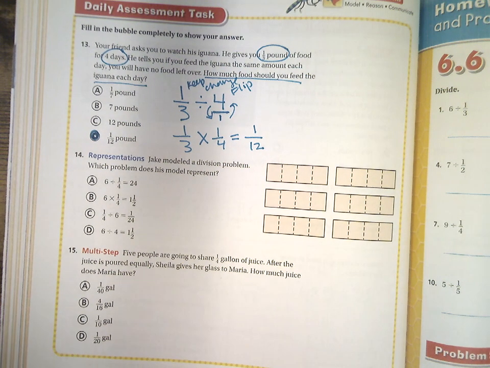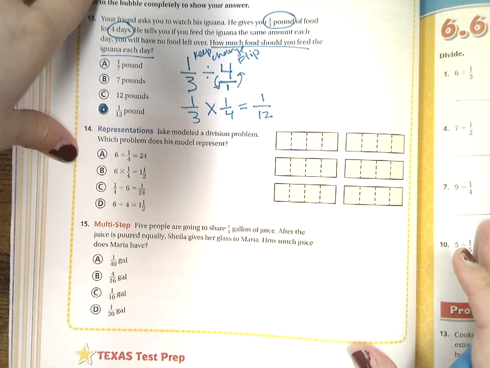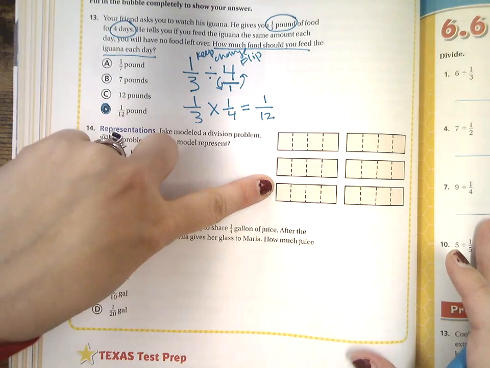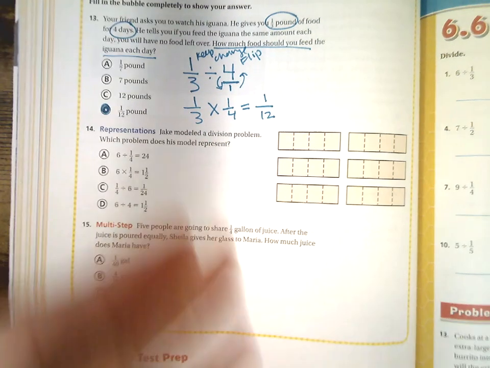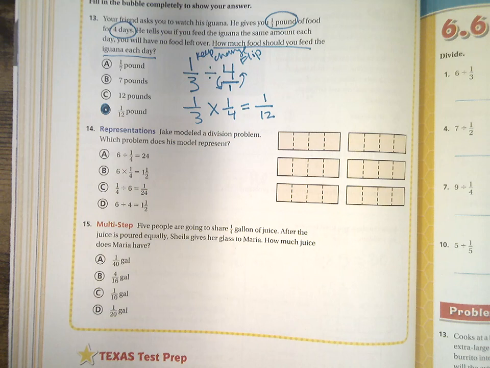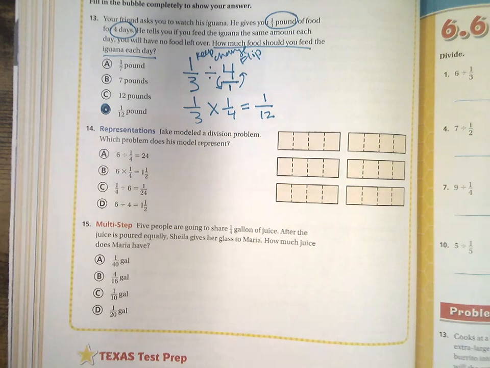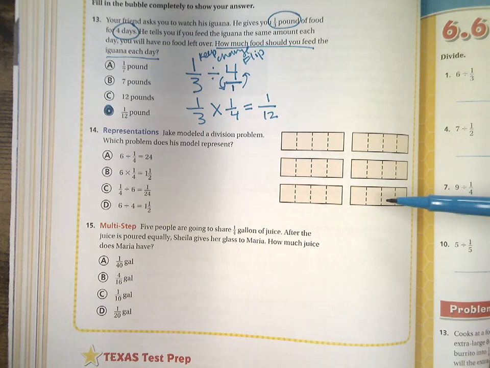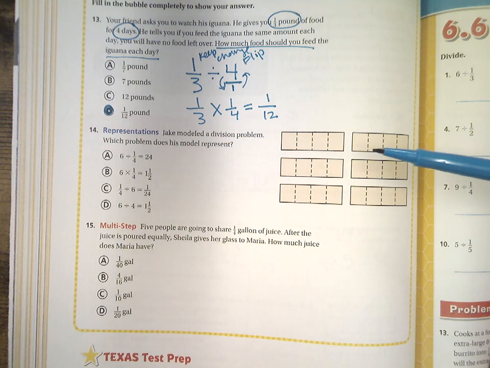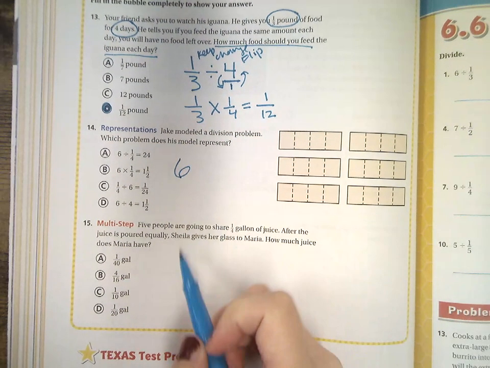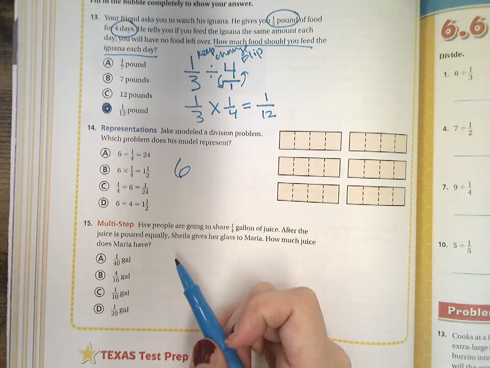Number 14. Whenever it looks like this, and I see wholes and then split up, what am I starting with? A whole number or a fraction? I'm starting with a whole number. So how many total wholes are there? Six. Okay. Am I dividing or multiplying?